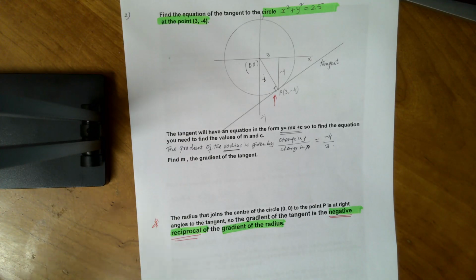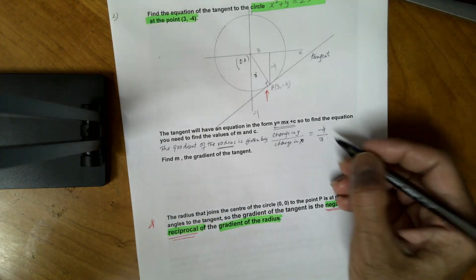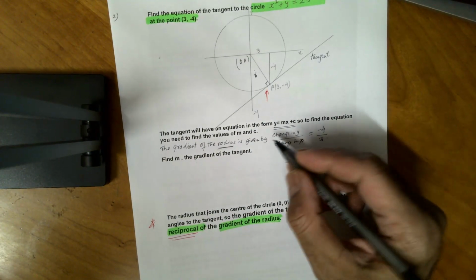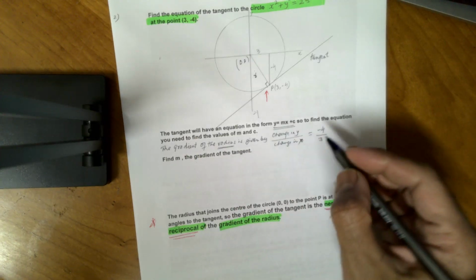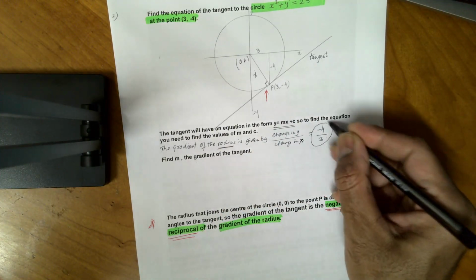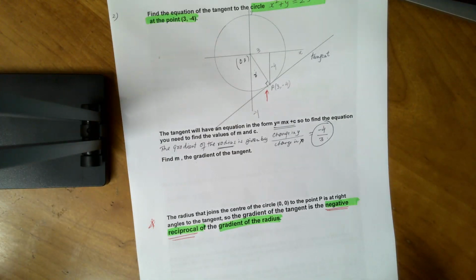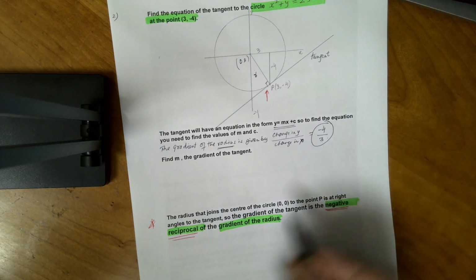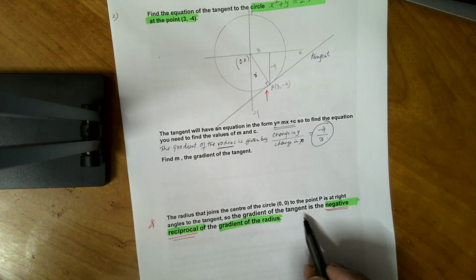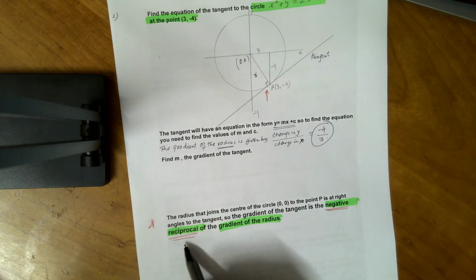So we have the gradient of the radius here, and if we have to find the gradient of the tangent, that will be the negative reciprocal.